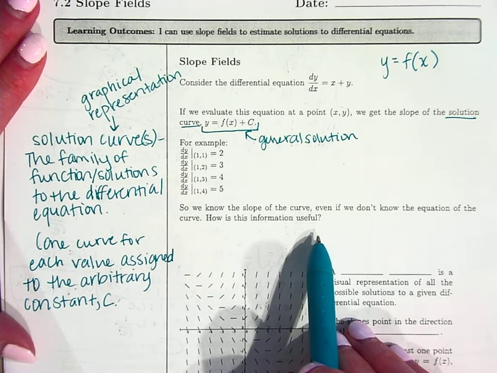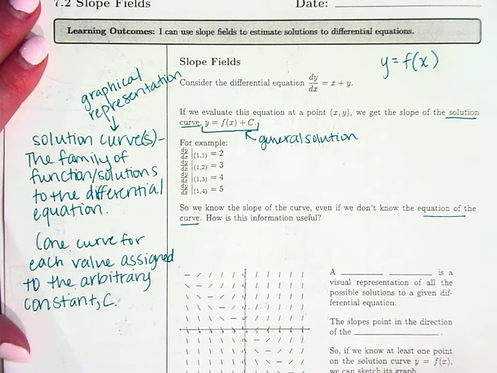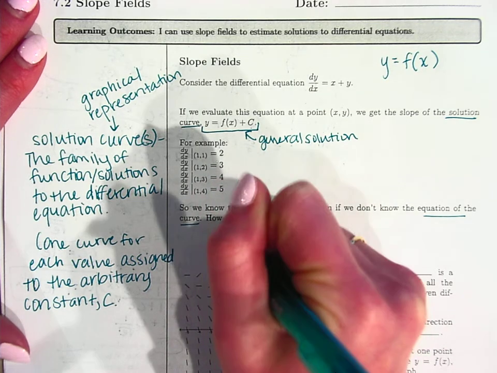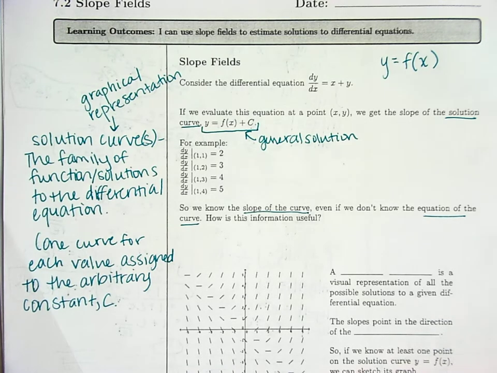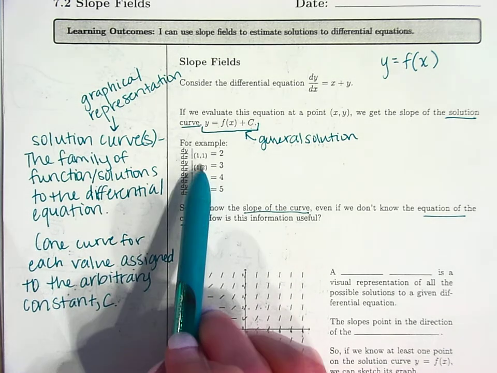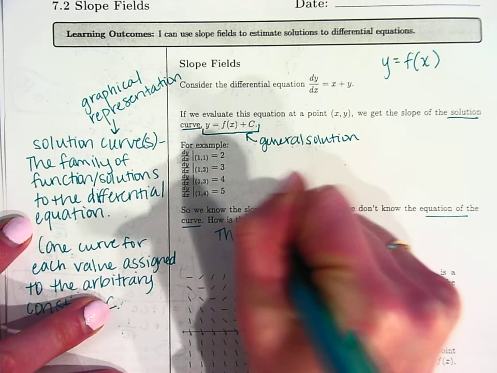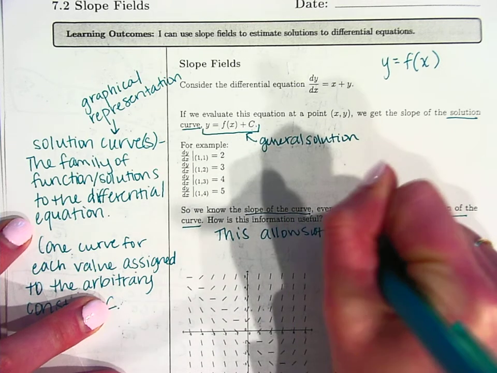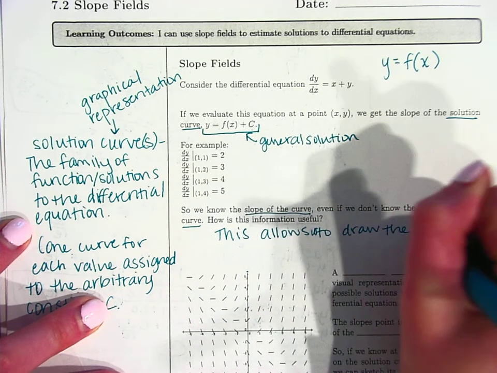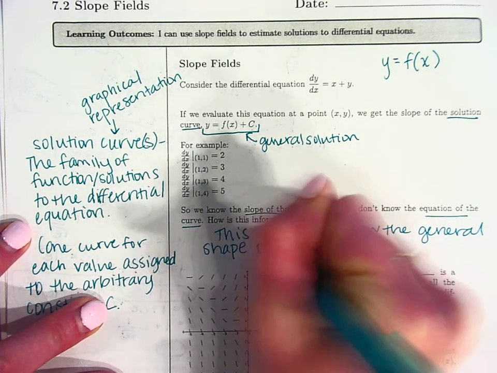How is this information useful? Even though we don't know the exact equation of the original curve, the solution, because we know the slope of the curve at different points, 1, 1, 1, 2, and so forth, this allows us to draw the general shape of the solution curve.